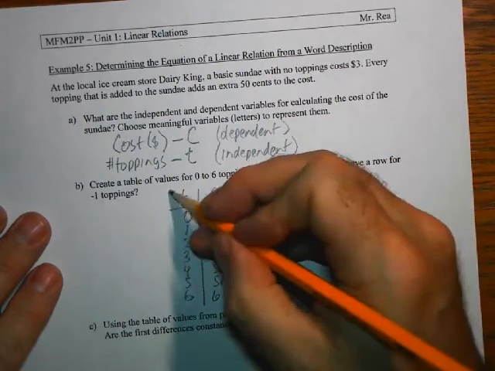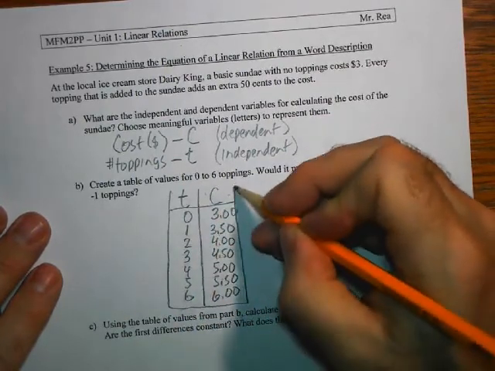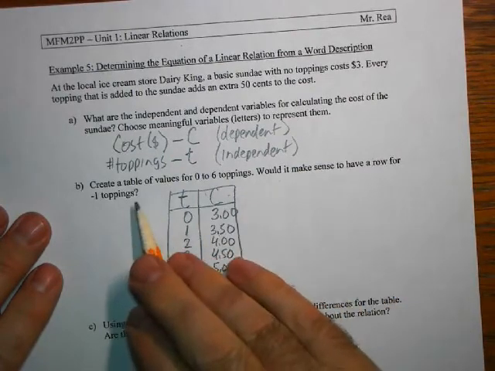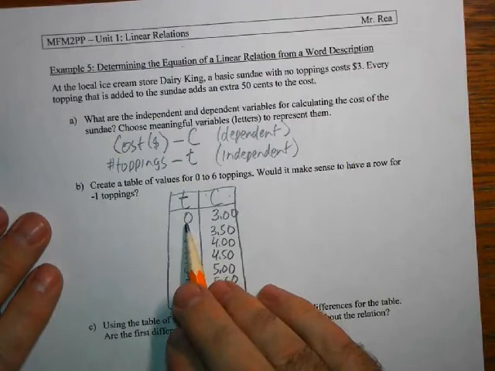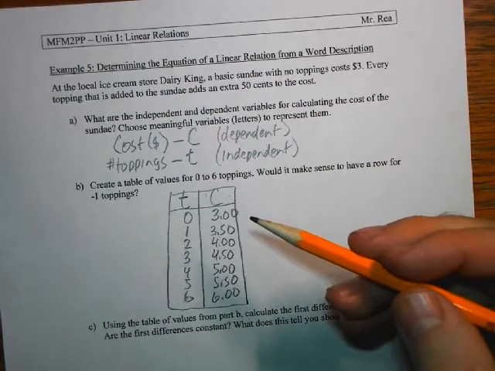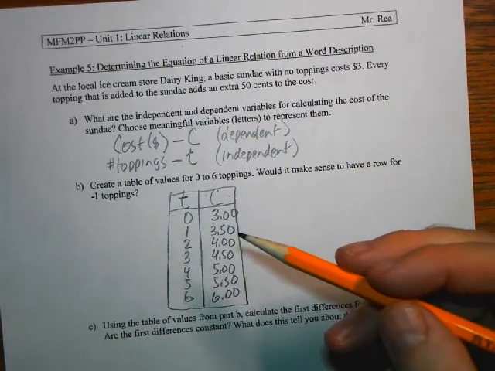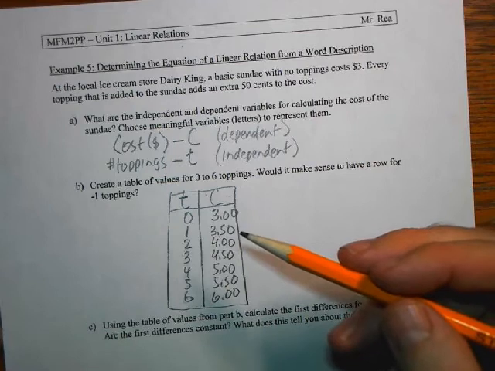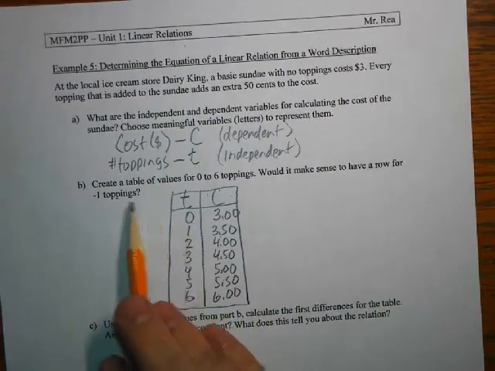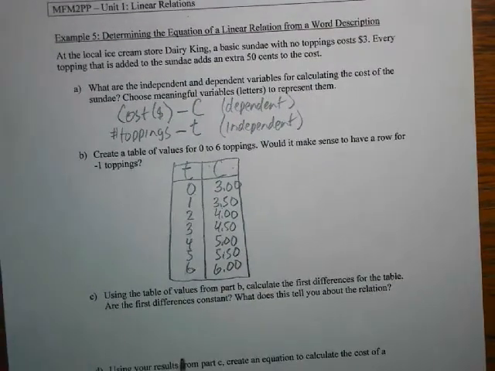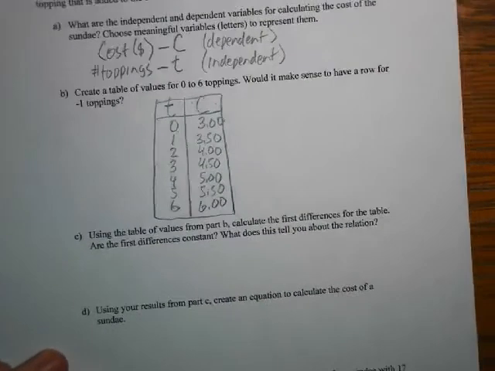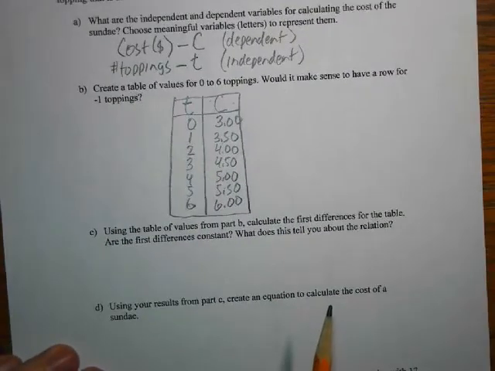Okay, so there's what they requested. Now the secondary question: would it make sense to have a row for -1 toppings? Can I go to negative values of t? Well, you have to think of what t represents. T is the number of toppings. Can you get a negative number of toppings? No. You could get no toppings, which is 0, and we've got that. But it makes no sense to have -1 toppings. So sometimes you have to think about what values make sense when you're doing your table. A lot of times negative values don't make sense.